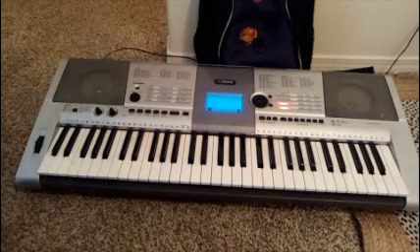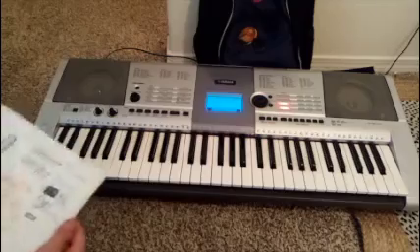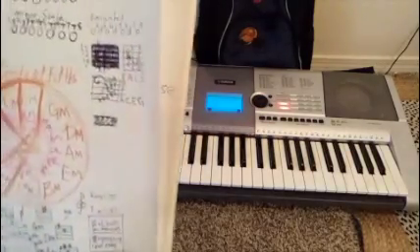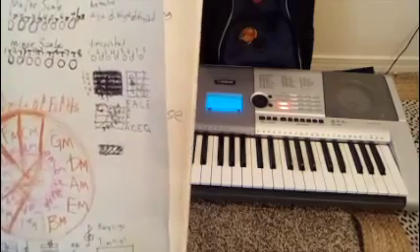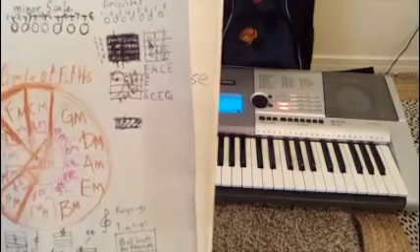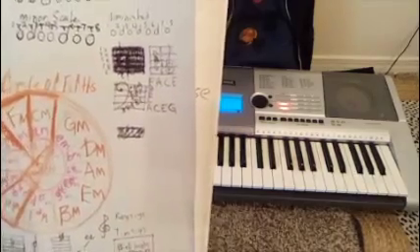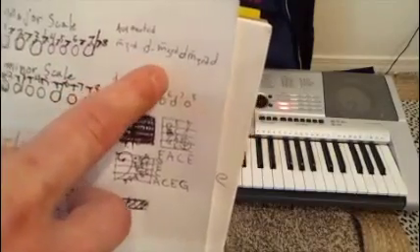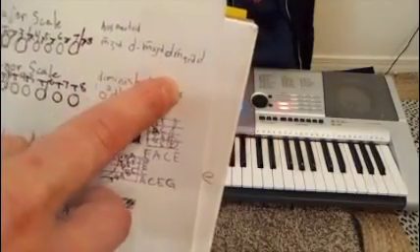Now, augmented and diminished. The formula for diminished is whole step, half step, whole step, half step, whole step, half step, whole step, half step. Whereas augmented is minor third, half step, minor third, half step, minor third.